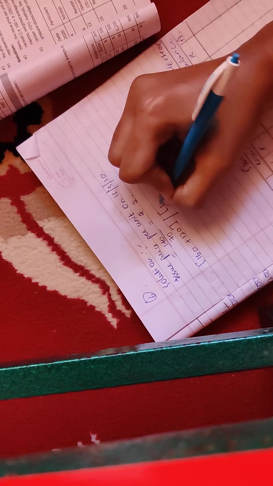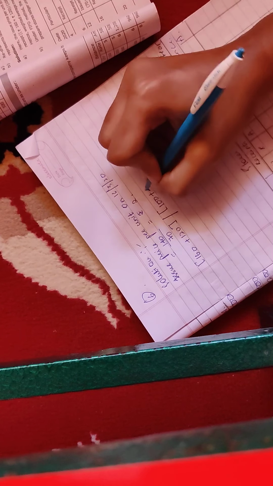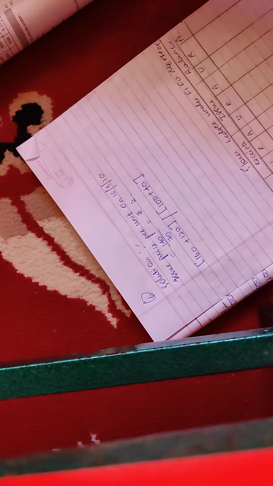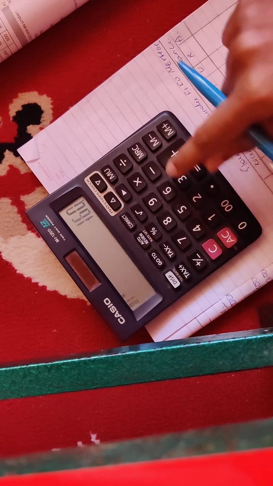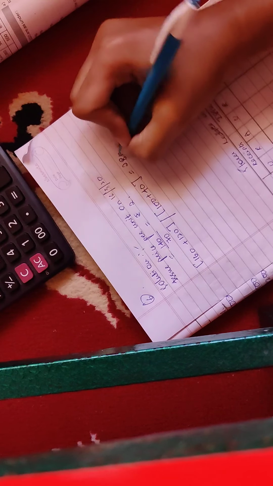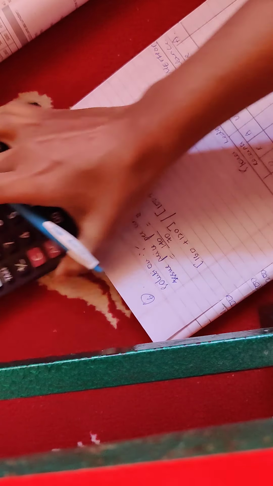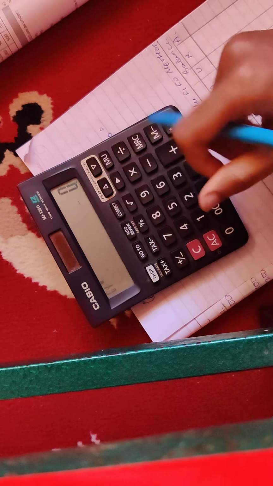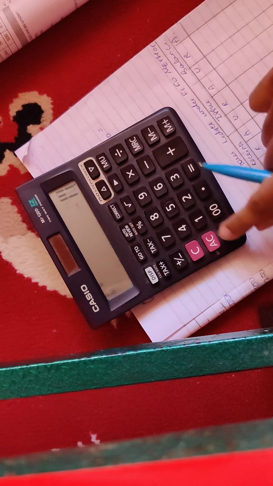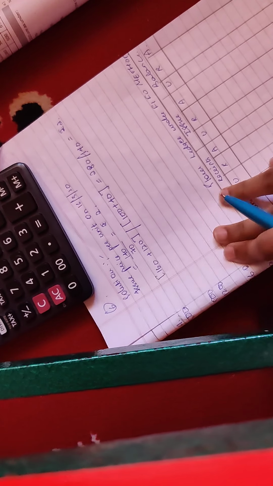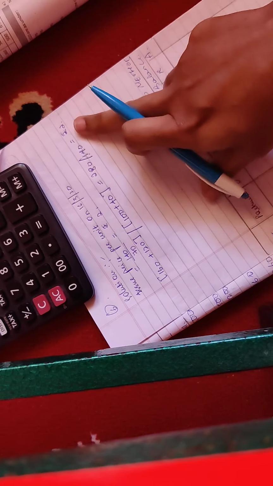So 100 plus 40 is 140. 160 plus 120 is 280, divided by 100 plus 40, which is 140. 280 divided by 140 is rupees 2. So we found out the pricing for both of them.